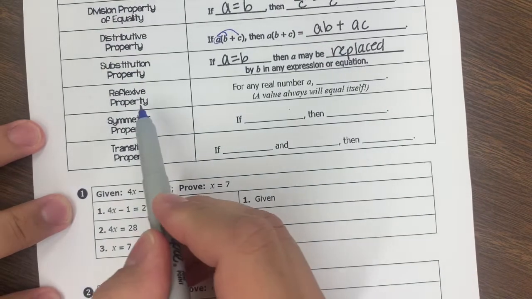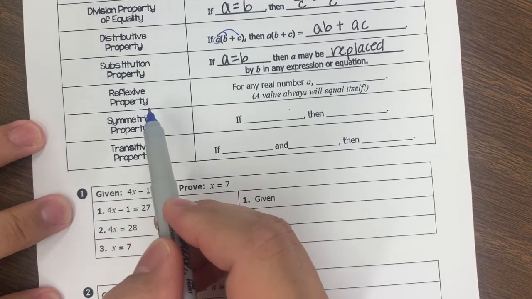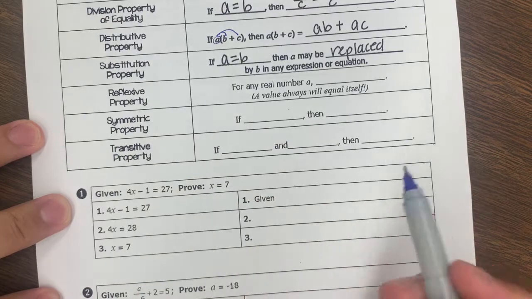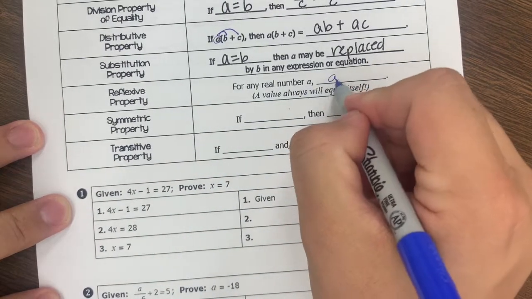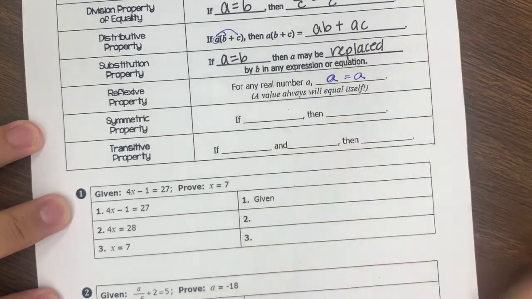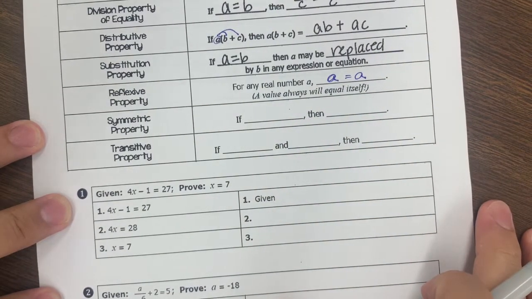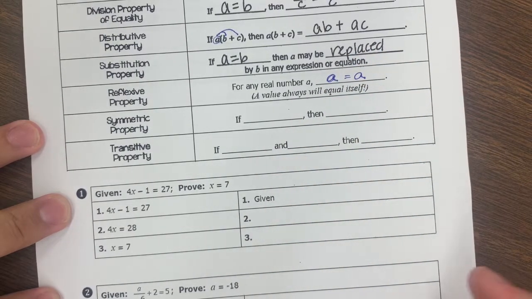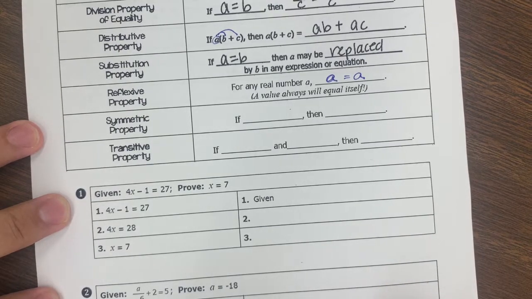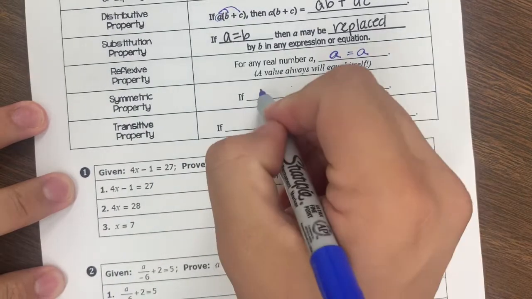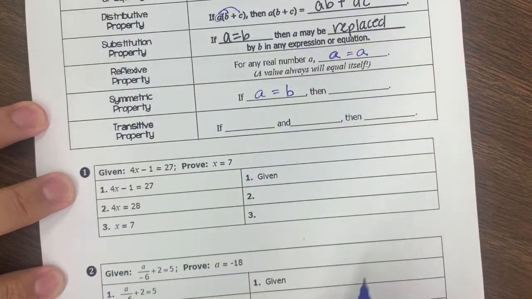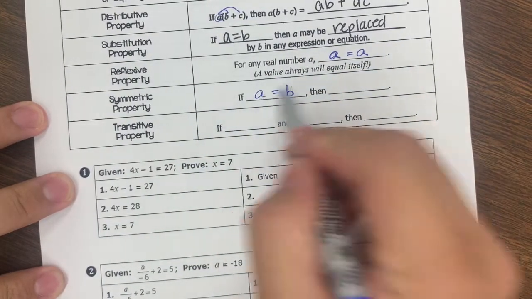Now the next one is the reflexive property. You're not going to see this property used too much in algebra, but you're going to see it often with the geometry proofs. Essentially it says that for any real number a, a equals a. I'm not going to spend too much time on that, but you're going to see it come up often in geometry proofs, especially with triangles in the future. The symmetric property says that if a is equal to b, then b is equal to a.